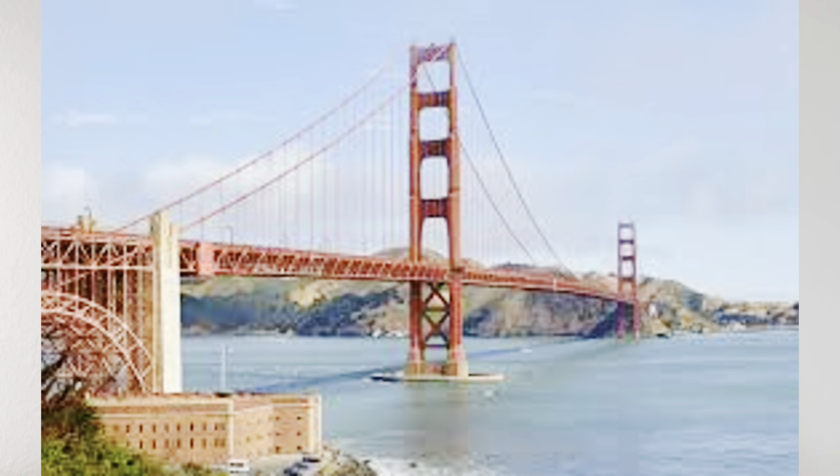Number three is suspension bridges. These bridges use cables hanging from tall towers on both sides, allowing them to span huge distances like Golden Gate Bridge in San Francisco.